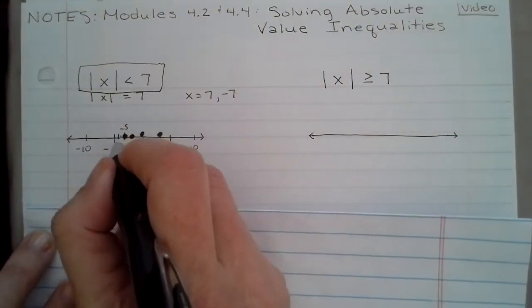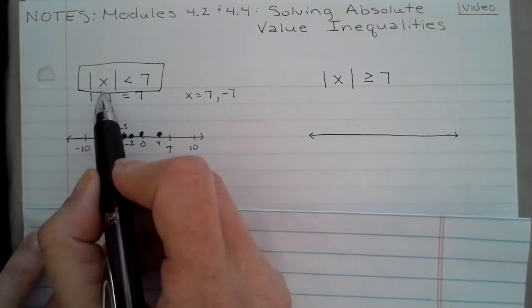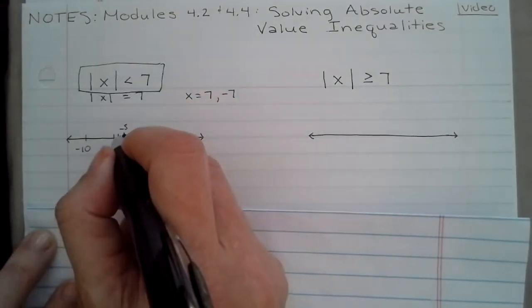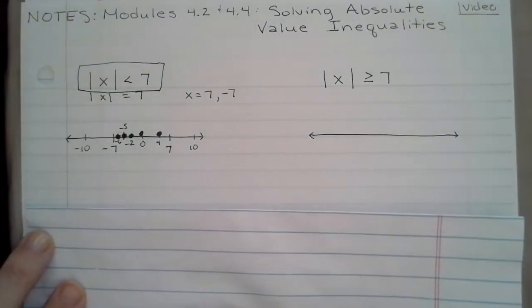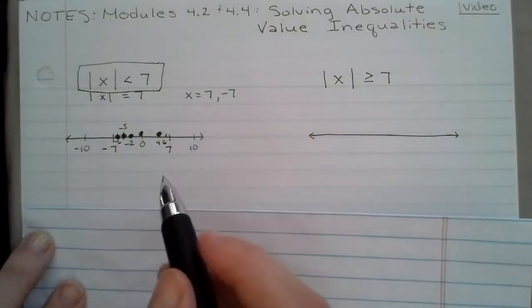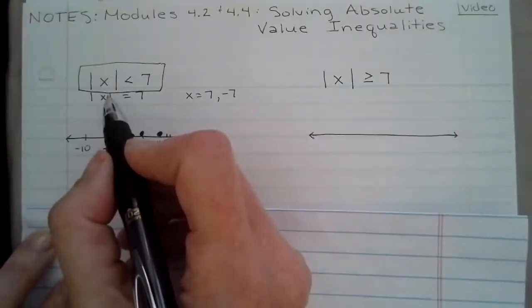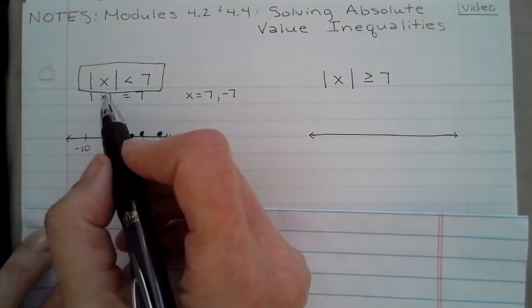What about if we try negative 6? I shouldn't have done that. Another one really close. Alrighty, negative 6. Absolute value of negative 6 is 6, and 6 is less than 7. Alrighty, what if I go over here at positive 6? How about 6.99? Woo! You can't see that. The absolute value of 6.99 is 6.99, and that is less than 7.